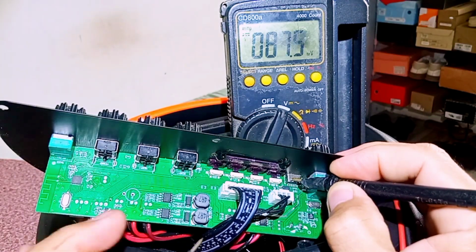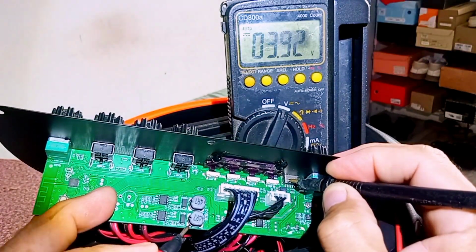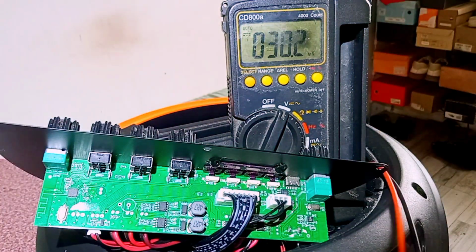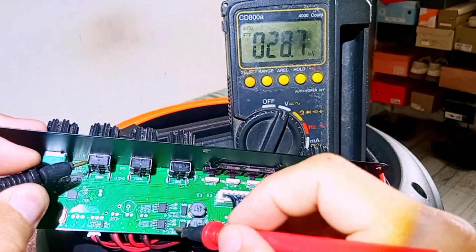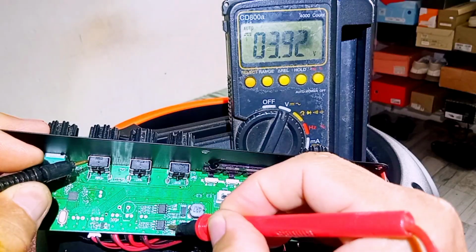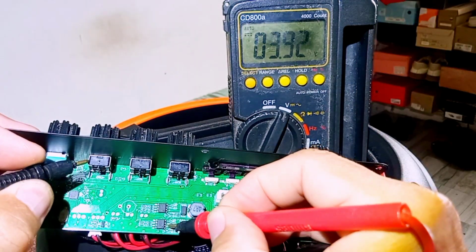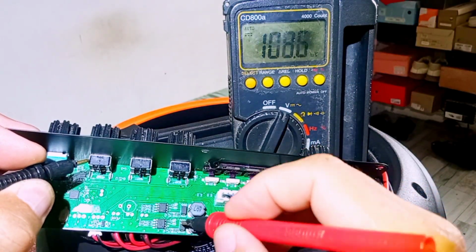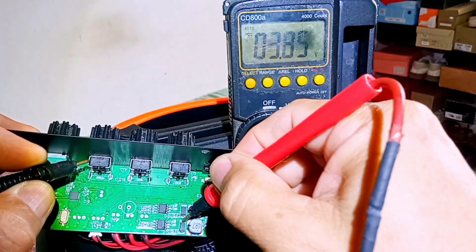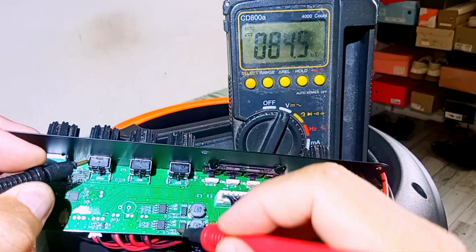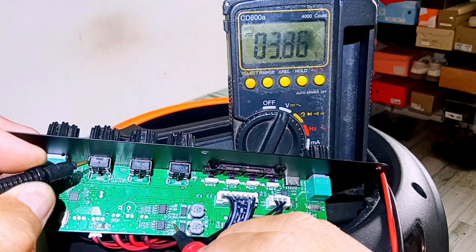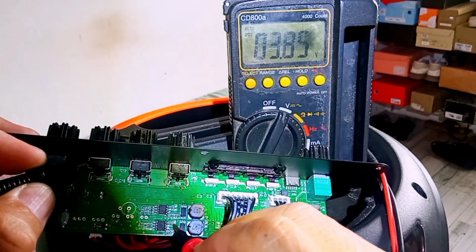The supply is coming from the coil, it's checked. 3.9, directly going to pin number 2. Pin number 3 out of the diode, 3.8. So it drops.